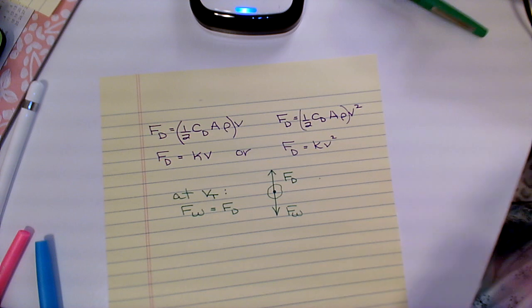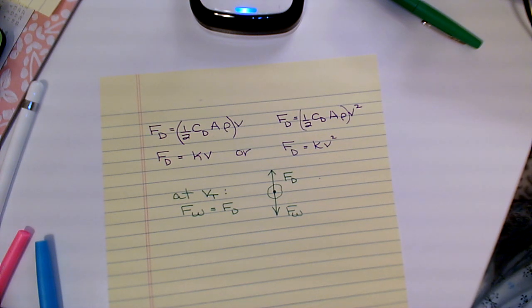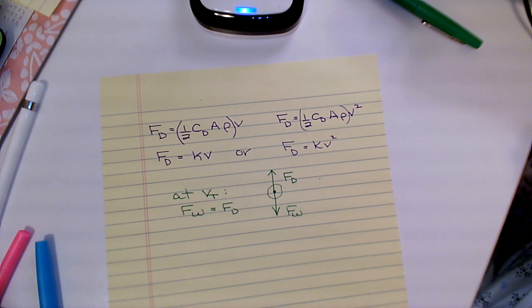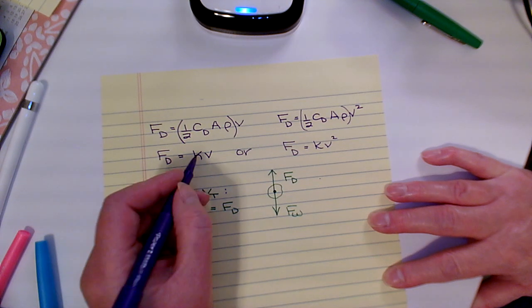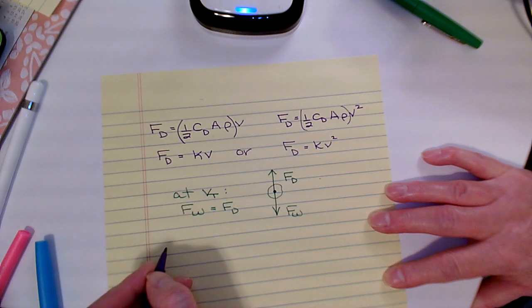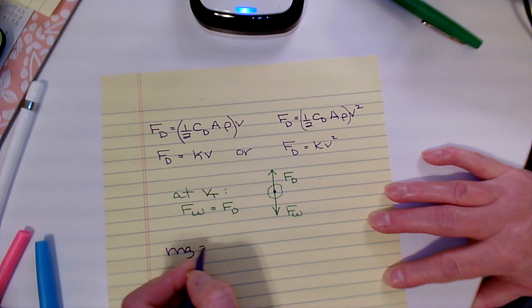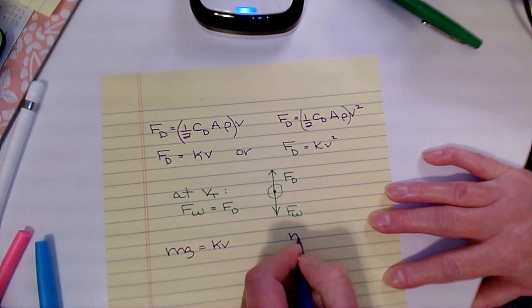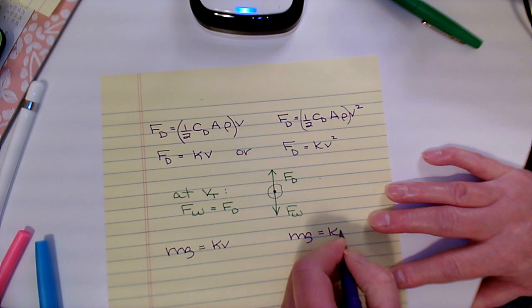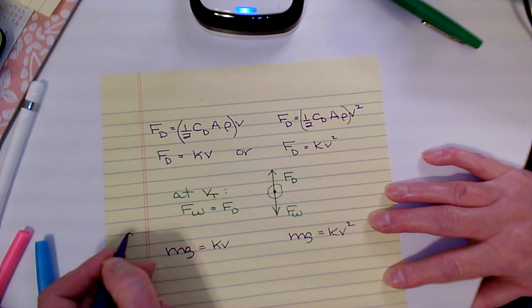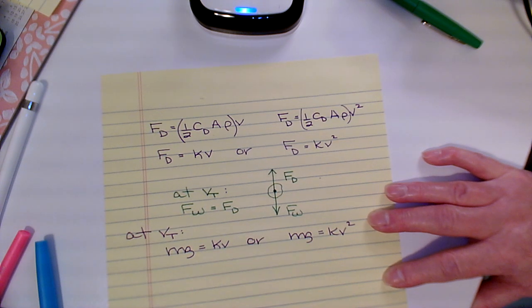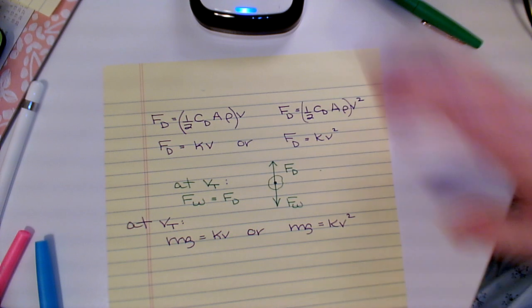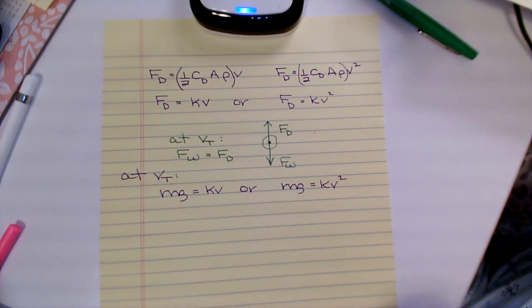Why that's important to me is in this lab, we're dropping coffee filters because we know they will reach terminal velocity very quickly. And that's what we want, because if they're at terminal velocity, then I can replace the Fd with an mg. So really then my first model could be written like this, and my second model could be written like this. So as long as I am at terminal velocity, I can choose between model 1 or model 2. So let's focus on that part for a minute so we make sure that you understand that.